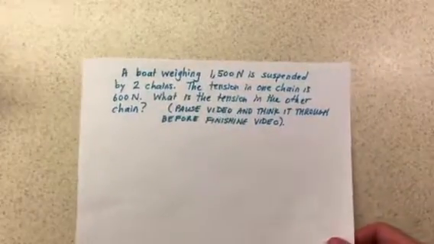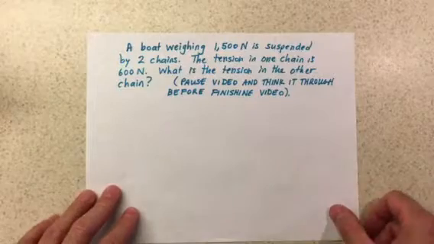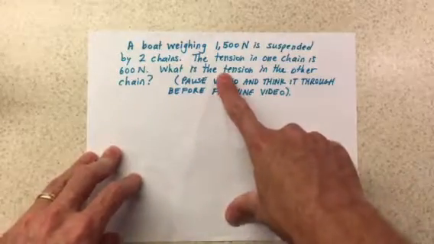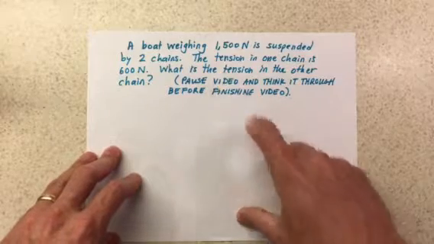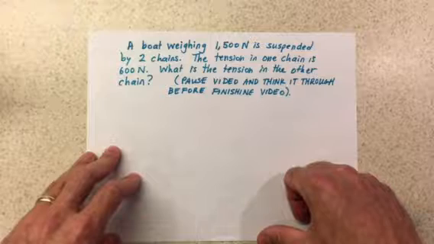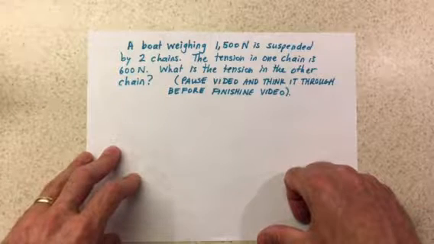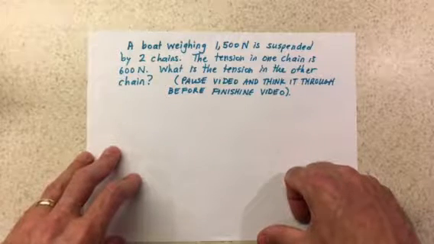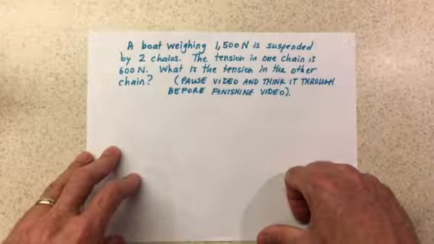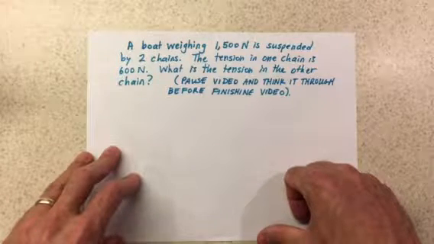Let's look at it a little bit differently. Example here. This one is out of your PowerPoint from the internet. It's also in your book. A boat weighing 1,500 newtons is suspended by two chains. So you can imagine this in a boathouse, maybe at the river. The tension in one chain is 600 newtons. That's the force that the chain feels from the boat. What is the tension in the other chain?